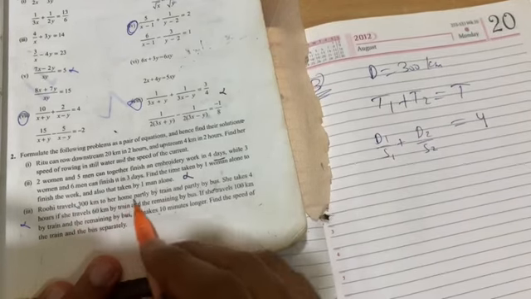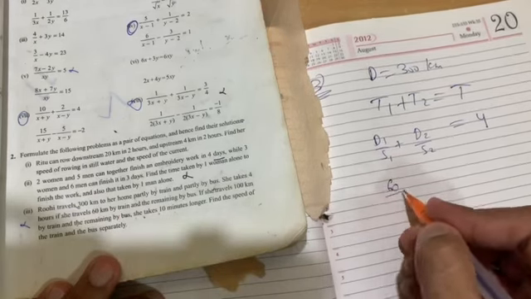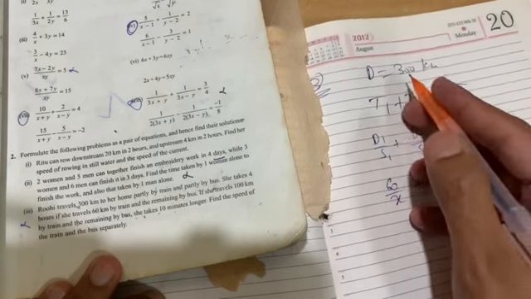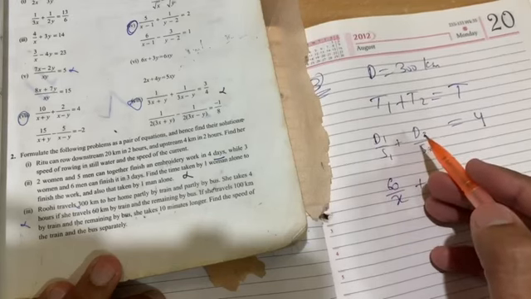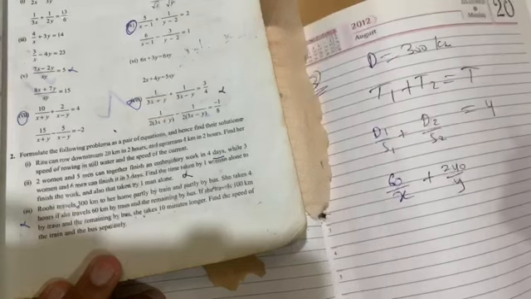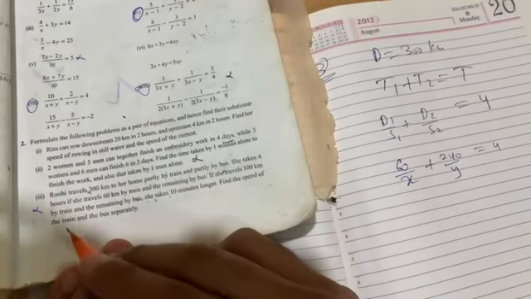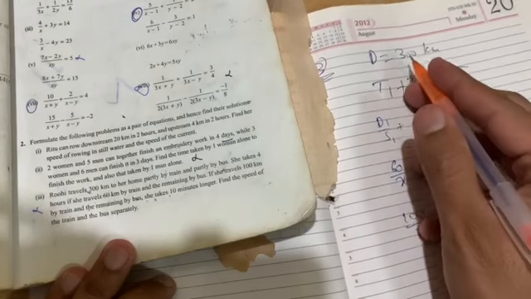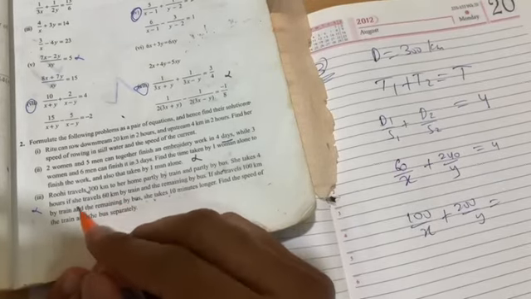Now individually, if she travels 60 km by train, the distance is 60 and let the train speed be x. If 60 by train, how much will she go by bus? From 300 she goes 60 by train, so bus will be 300 minus 60, which is 240, and the speed of the bus will be y, we don't know. This is the first equation. Similarly, the second equation: if she travels 100 km by train, it means 100/x plus 200/y, with 100 by train and the remaining by bus.